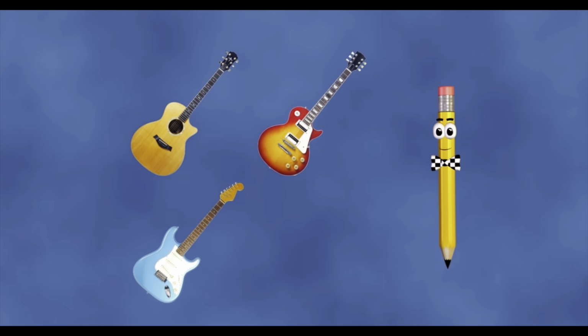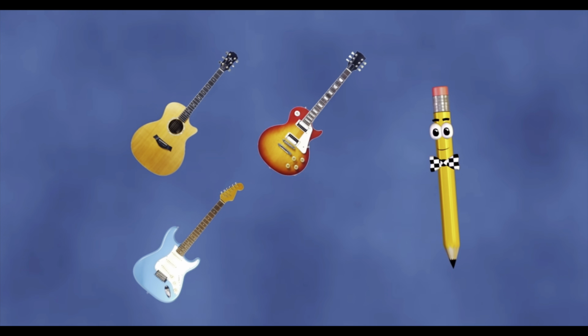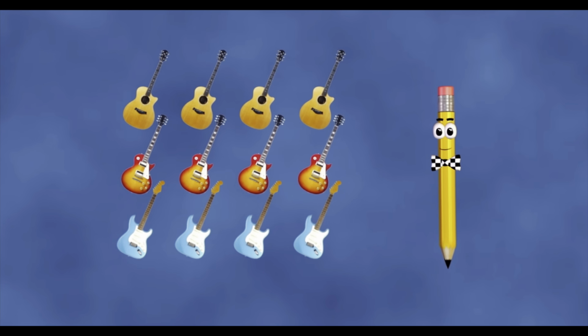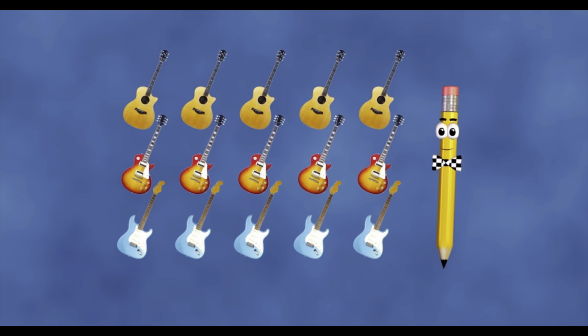Suppose you have 3 guitars. Ooh, I like the way that one sounds. Me too! Now, imagine you have 5 groups of 3 guitars. Whoa, Marco, that's a lot of guitars. How many are there anyway?